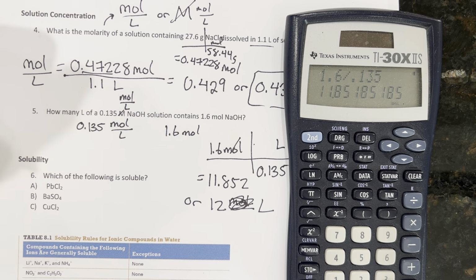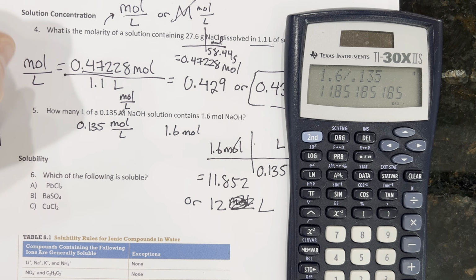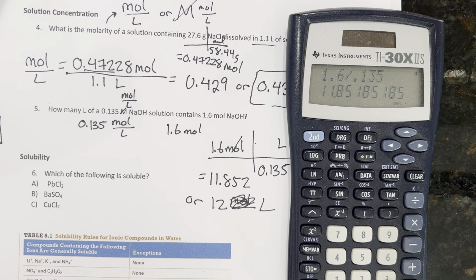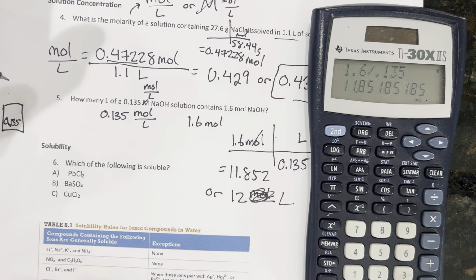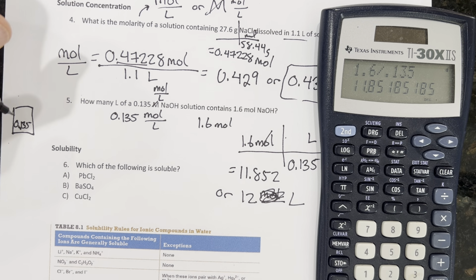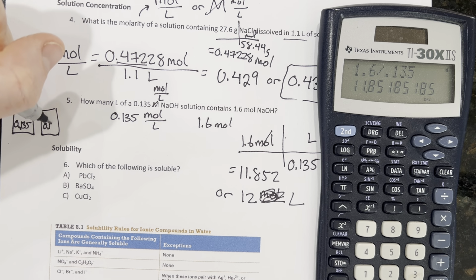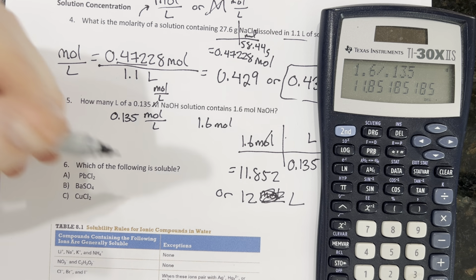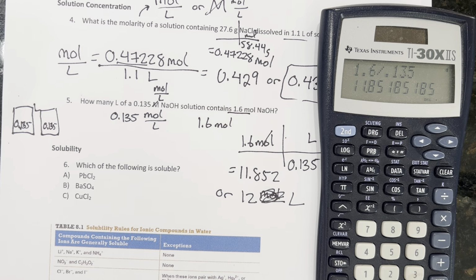If it's a 0.135 mole per liter solution, that means 1 liter of it only has 0.135 moles. So if we have only 0.135 mole in this liter, how many of these do we have to add up in order to get a whole 1.6 mole? Quite a few. Well, actually, apparently 12.